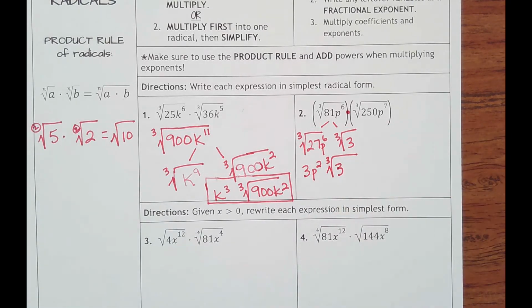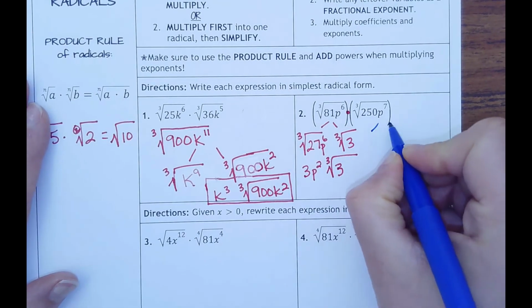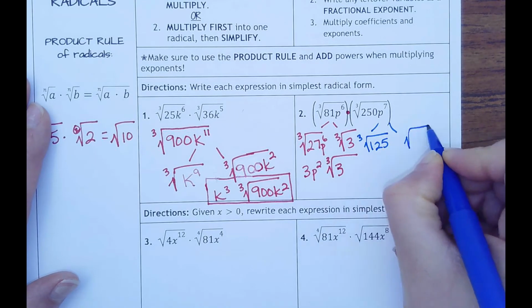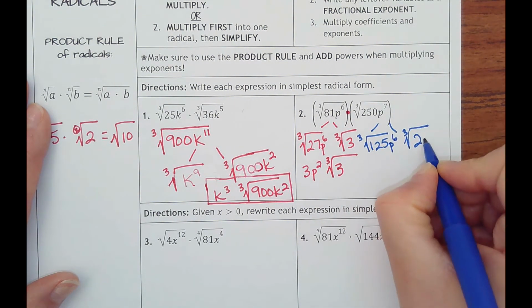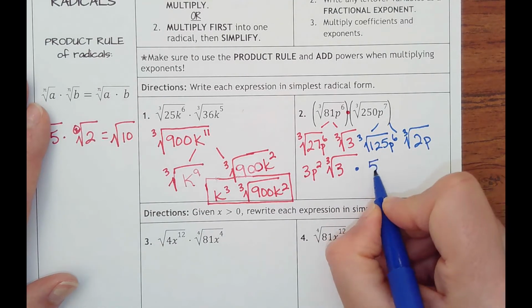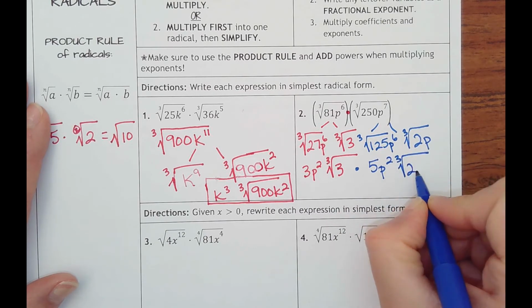Okay, let's do the same thing with 250 if we can. Looks like 250 can divide by 125. So I'll have the cube root of 125 times the cube root of 2. P to the 7th, I'm going to go down to p to the 6th with a leftover p. The cube root of 125 is 5, and 6 divided by 3 is 2, so it's 5p squared times the cube root of 2p.